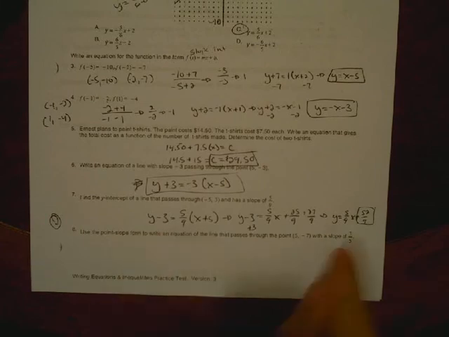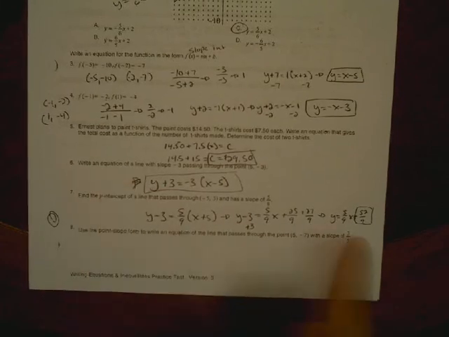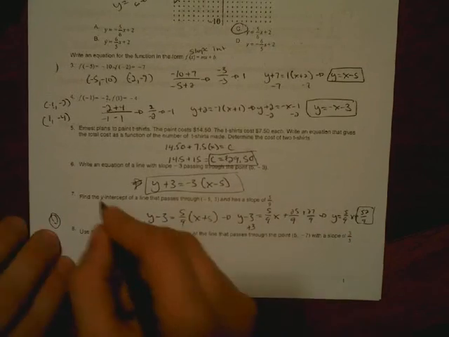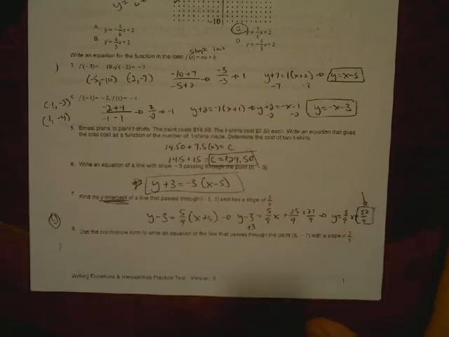That's why we had to solve this one for y. Notice we didn't solve the last one for y, it just said write an equation. We needed to solve this equation for y because it said what is the y-intercept. So our actual answer is just the y-intercept, just 52/9.